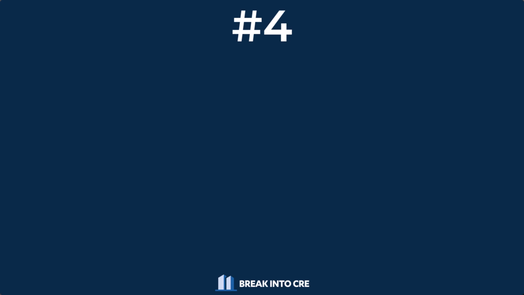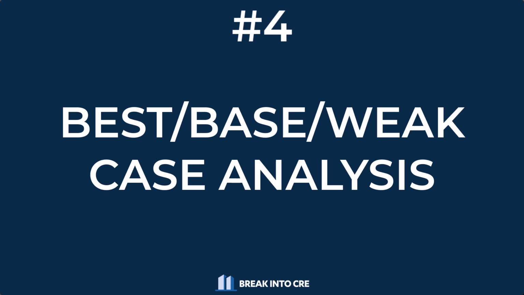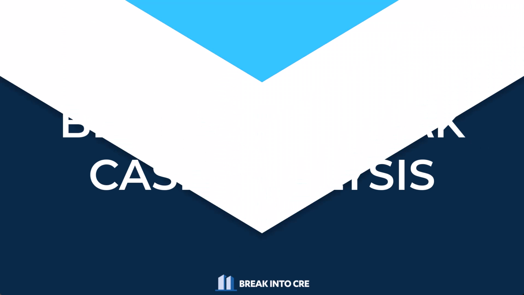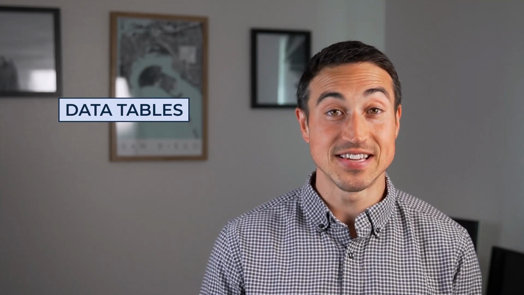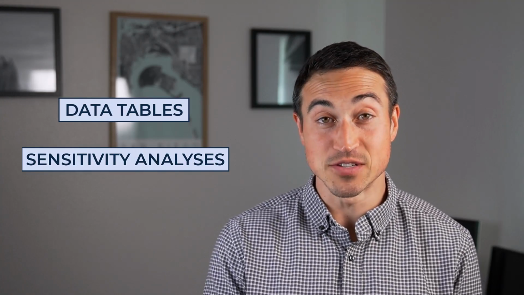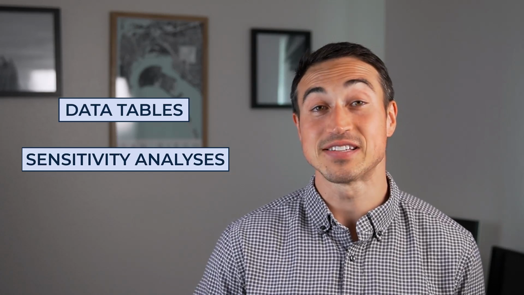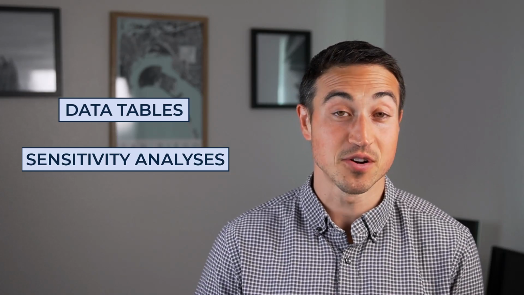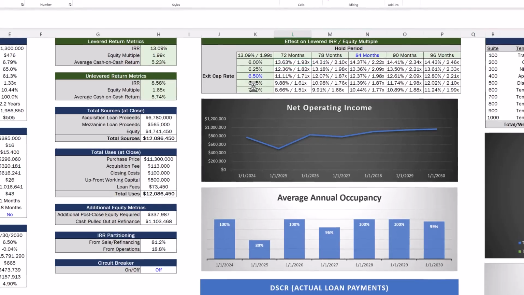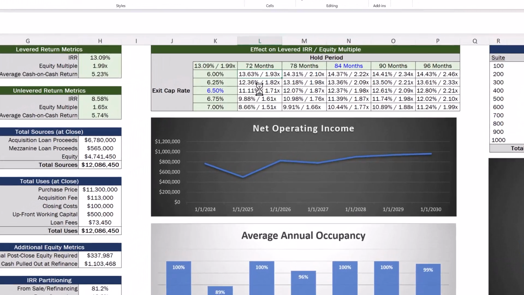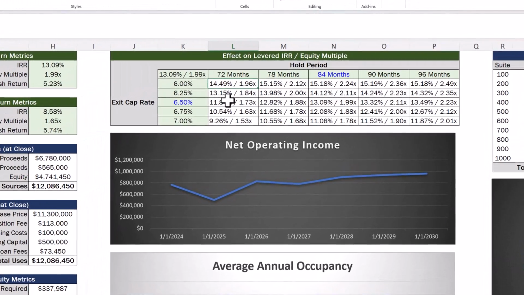Now, the last type of analysis that's worth mentioning here is another way to analyze risk, and this is a best case, base case, weak case analysis. Many investors use data tables in Excel to create sensitivity analyses within their models to calculate the impacts of changes to assumptions on returns, but these can often slow down an Excel model pretty significantly, especially if you have multiple metrics that you want to sensitize.